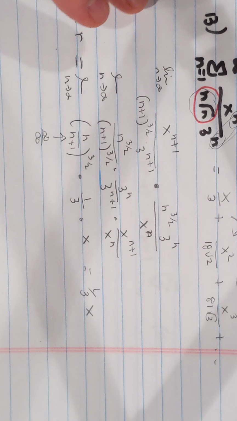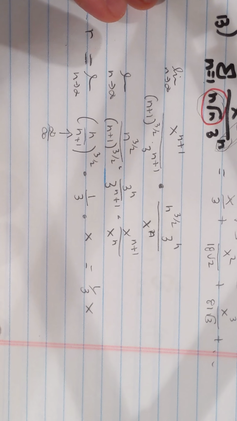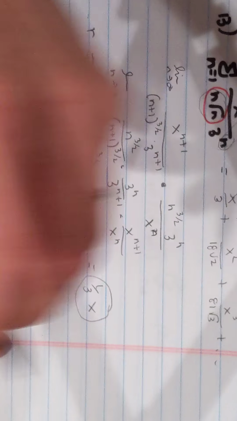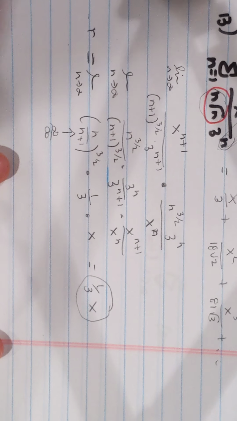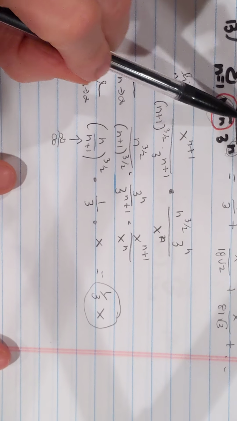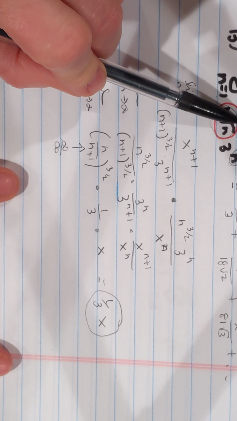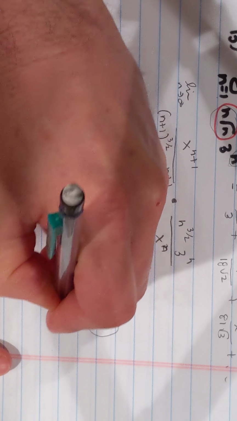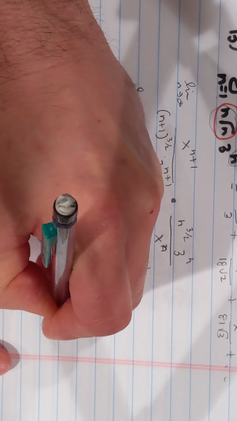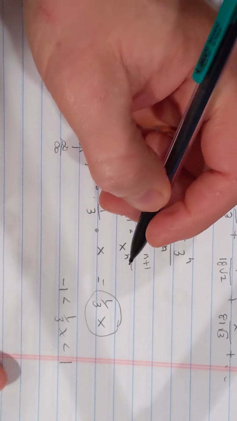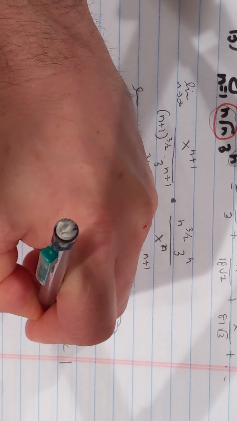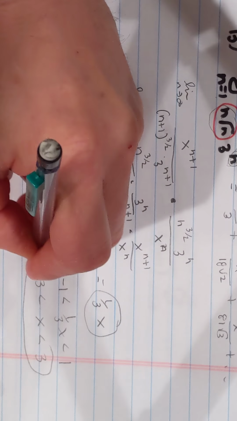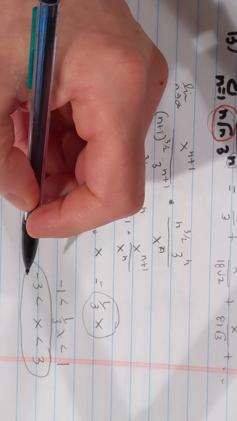The question says, find the radius of convergence. Okay, so this is my arbitrary r. I'm going to look for x's that allow me to create a series, this series up here, that will converge. Well, it will converge as long as the r, which we just found, falls in between. We'll multiply all sides by 3, and that gives me my interval of convergence.